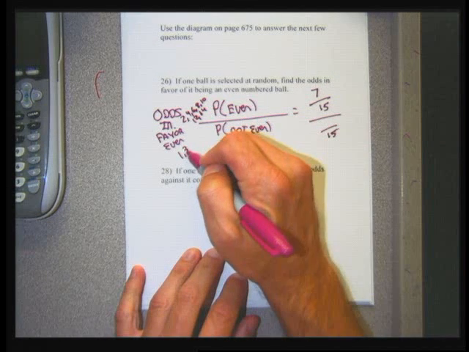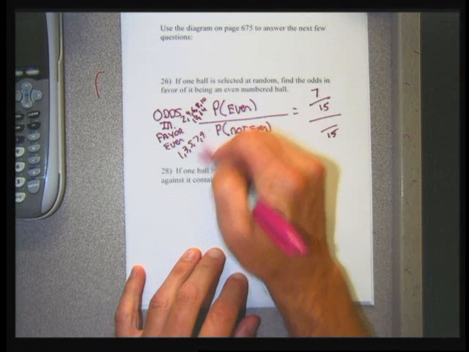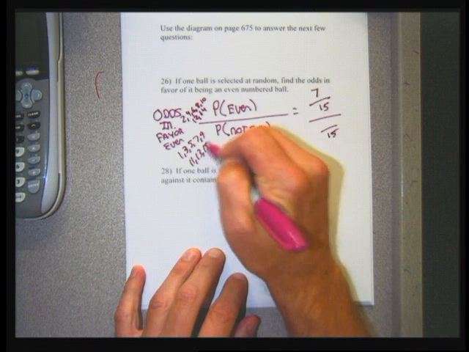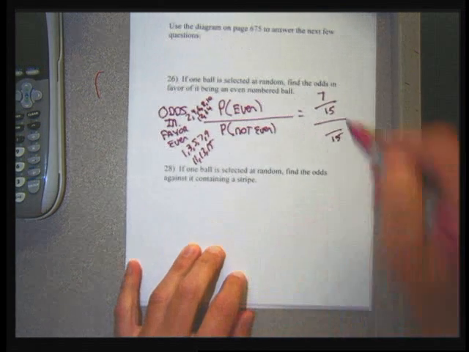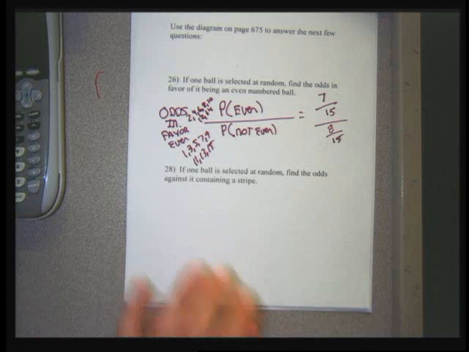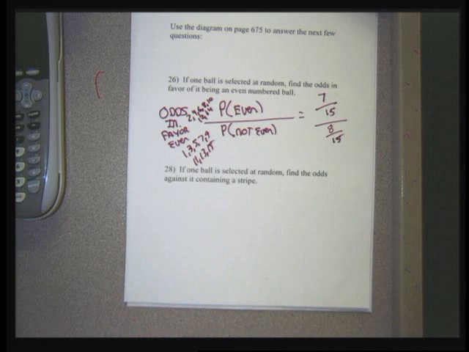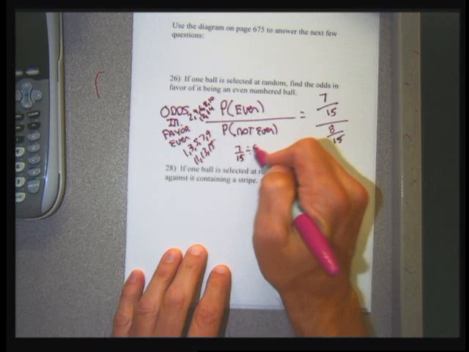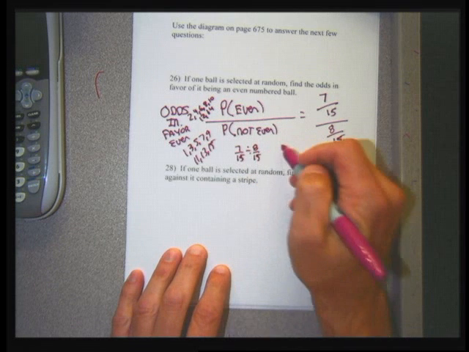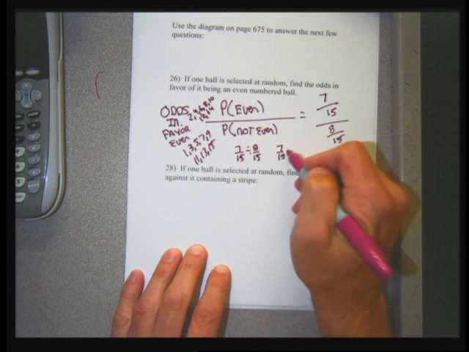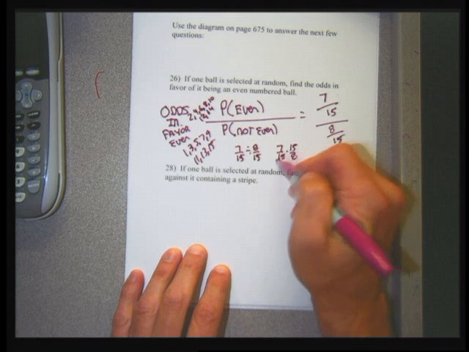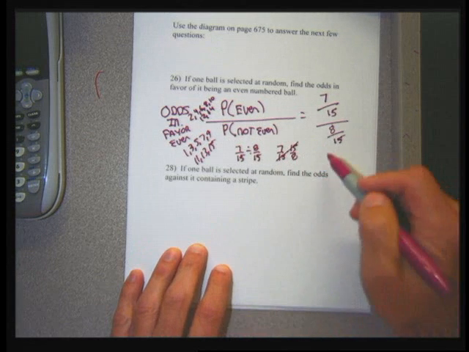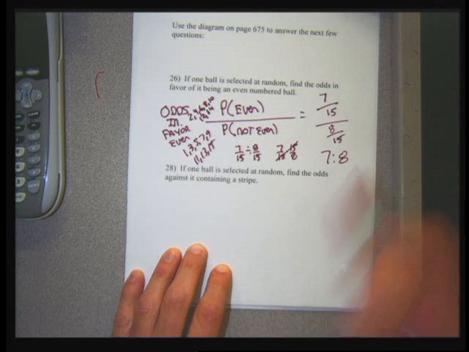The odds are the 1, the 3, the 5, the 7, the 9, the 11, the 13, and the 15. And there's 8 odds. So the odds in favor are the probability of getting an even, which is 7 in 15, by the probability of not getting an even, which is 8 in 15, which I can write as 7 in 15 divided by 8 in 15. Invert and multiply, I'll go 7 in 15 times 15 in 8. Cancel out the 15s. The 7 and 8 don't reduce. The odds are 7 to 8.